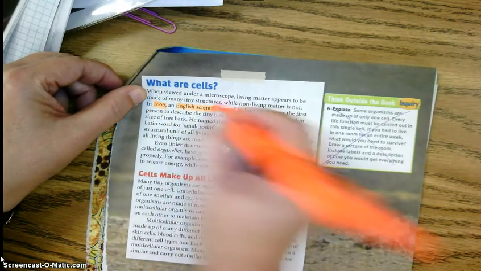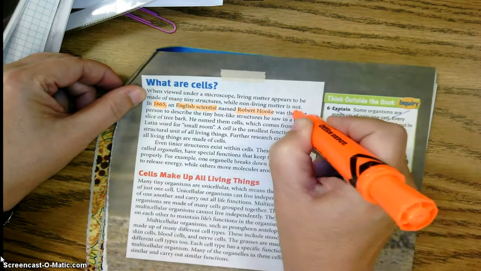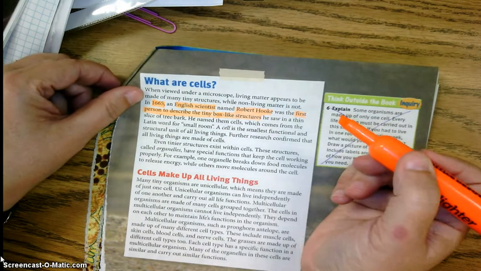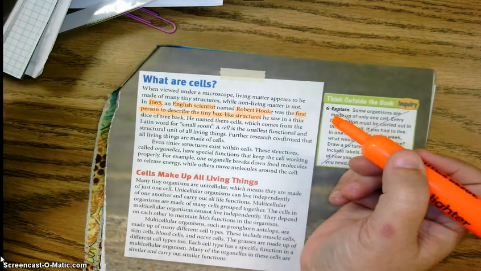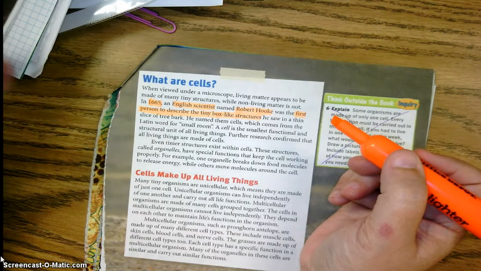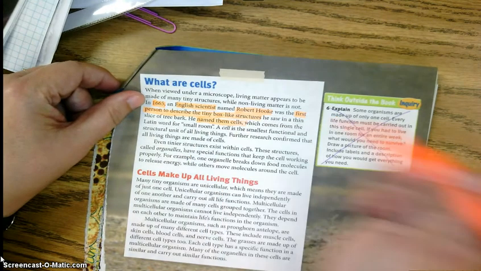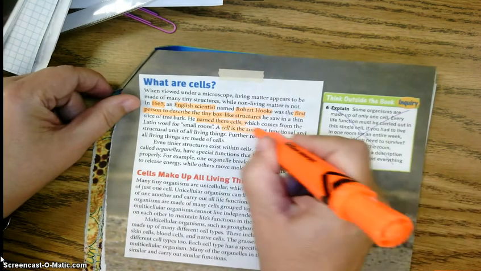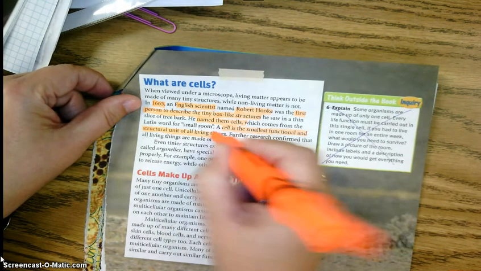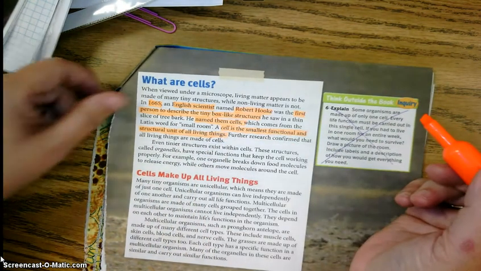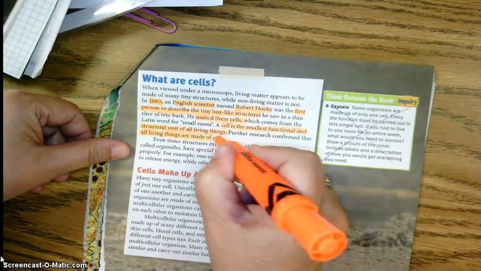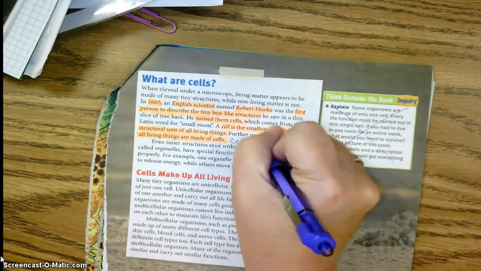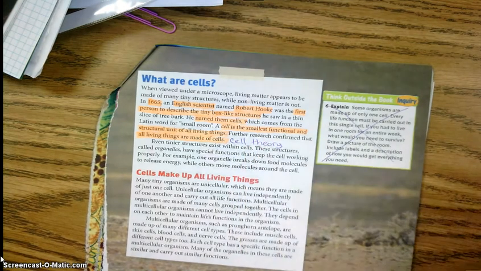In 1665, an English scientist named Robert Hooke was the first person to describe the tiny box-like structures that he saw in a thin slice of tree bark, also known as cork. He named them cells, which comes from the Latin word for small room. A cell is the smallest functional and structural unit of all living things. Further research confirmed that all living things are made of cells, and we know that that is part of cell theory, one of the 3 parts.